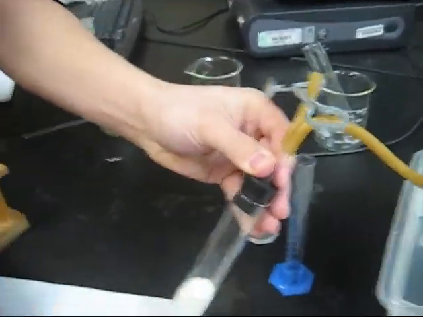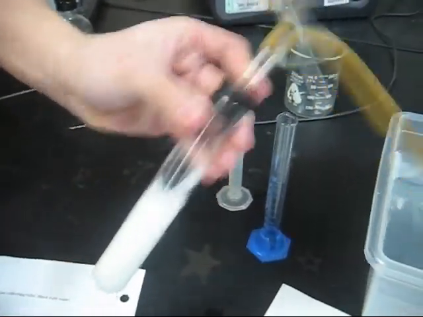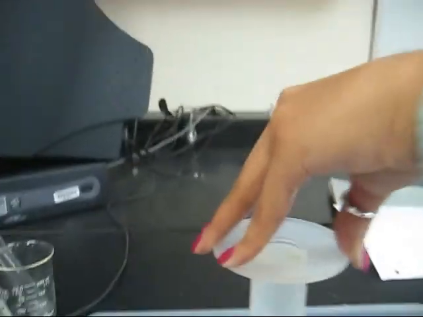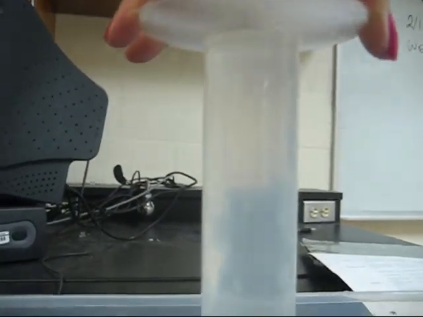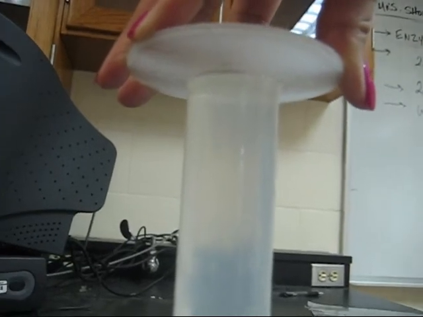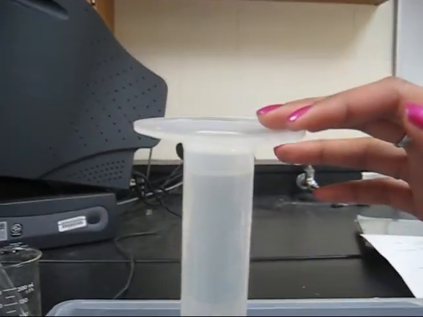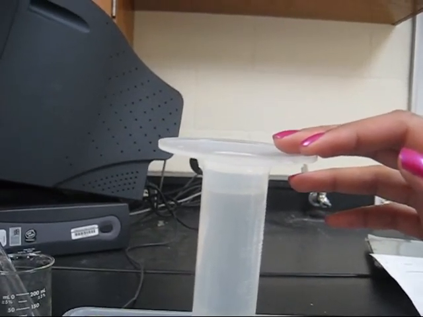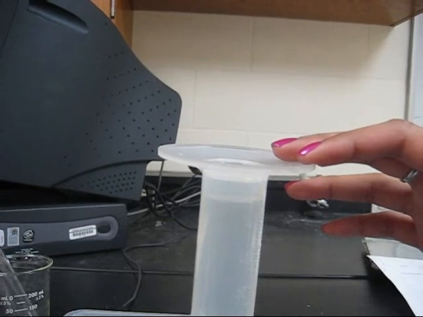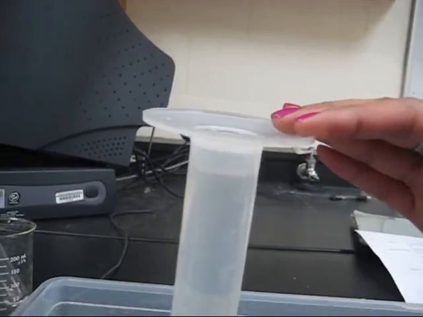We now added the hydrogen peroxide to the liver, and we are shaking it and seeing the air go up into the cylinder. See that? After 20 seconds, there was no product of air in the cylinder, but at the time check of 40 seconds, there's a total of 5 milliliters of air at the top of the cylinder.